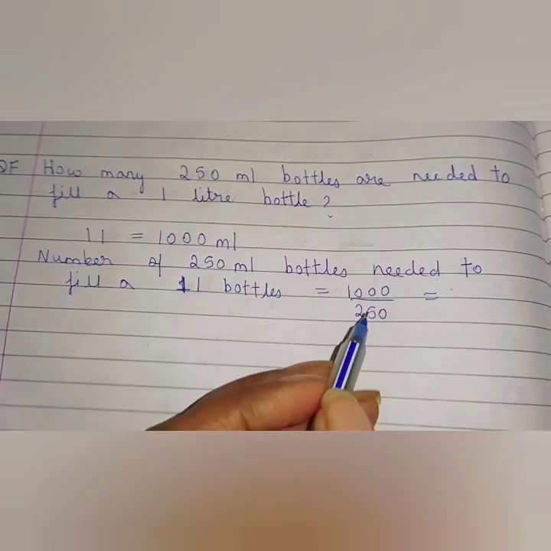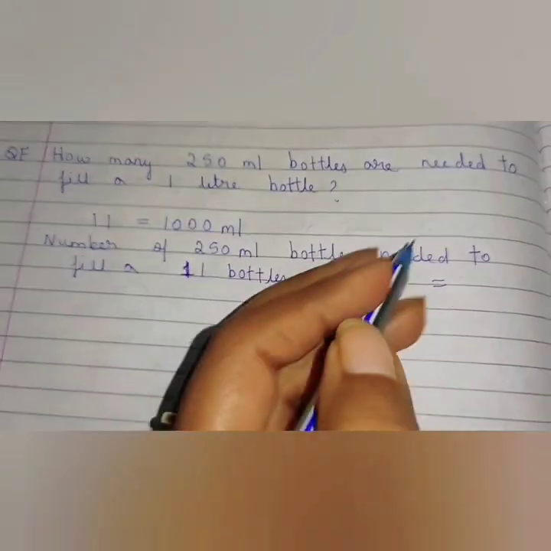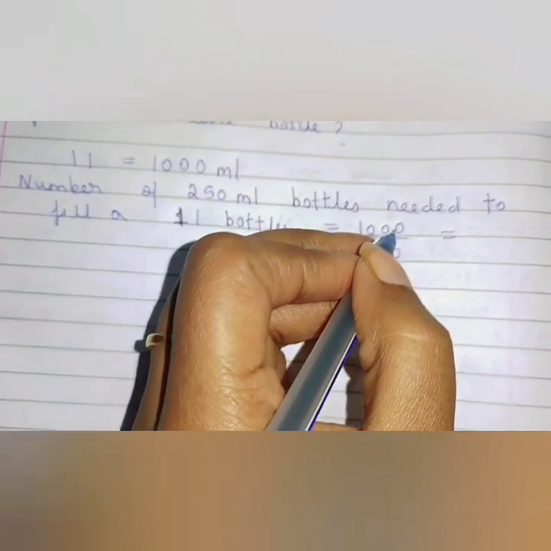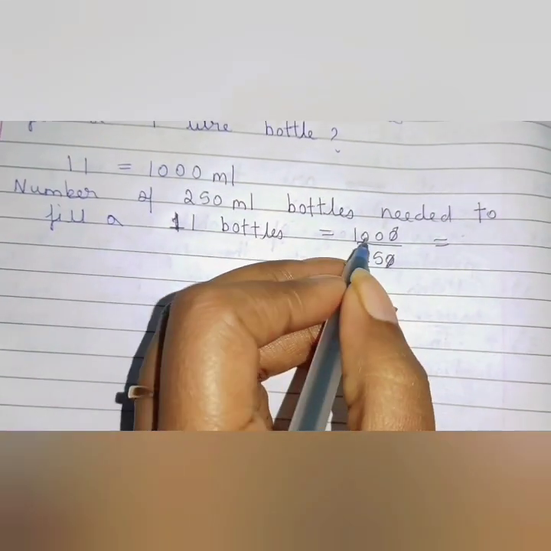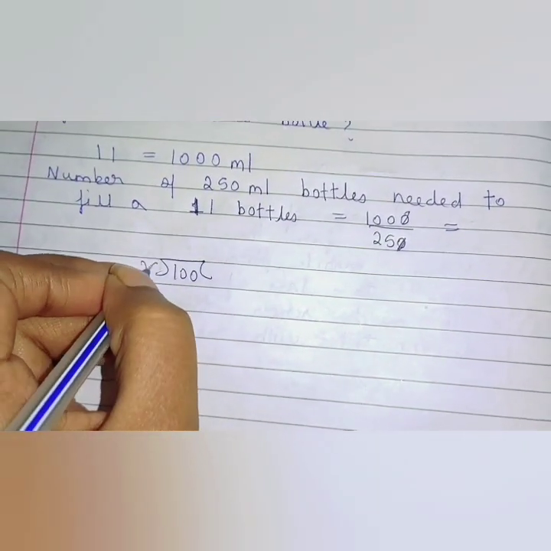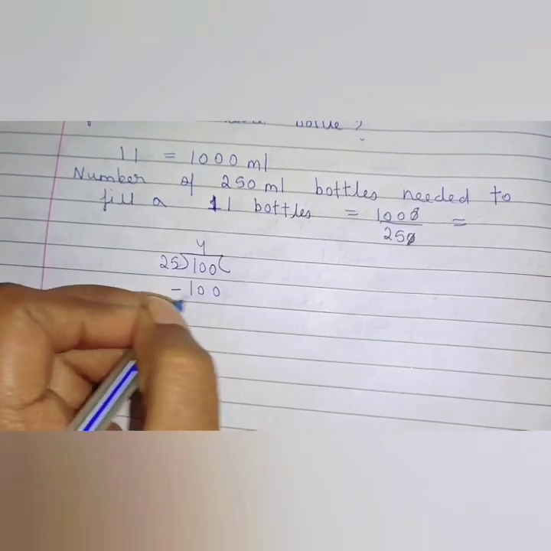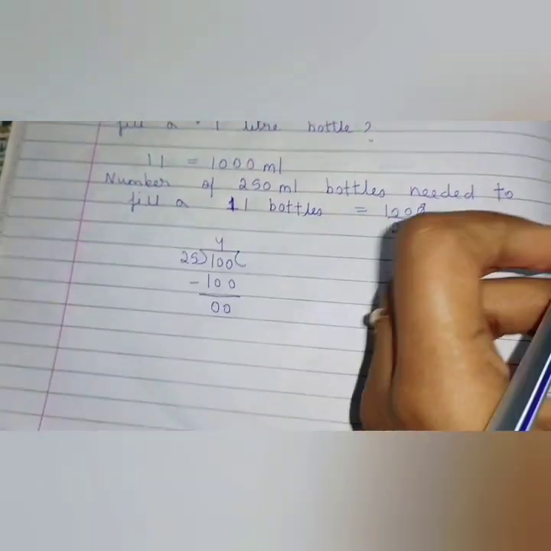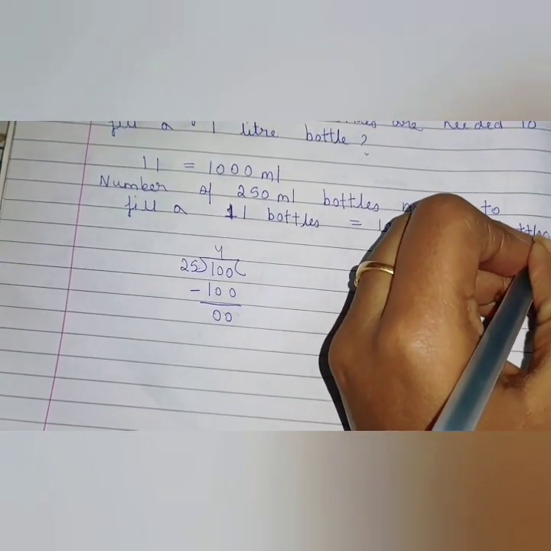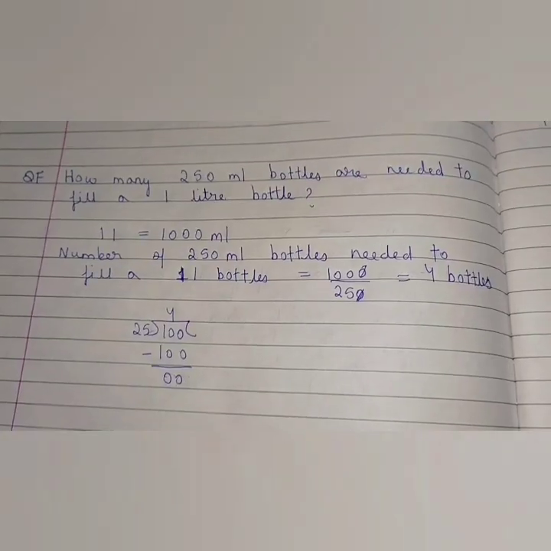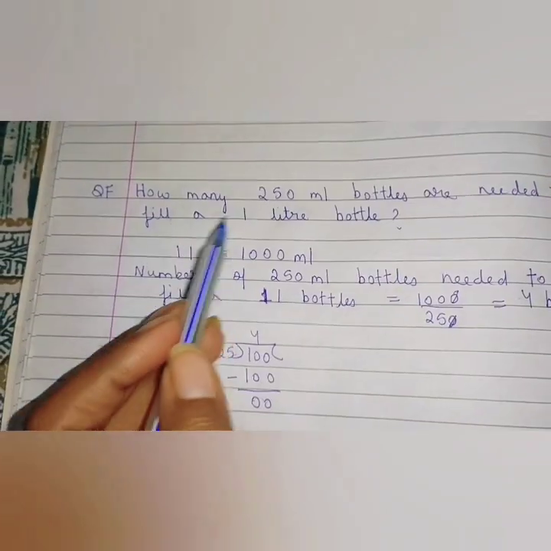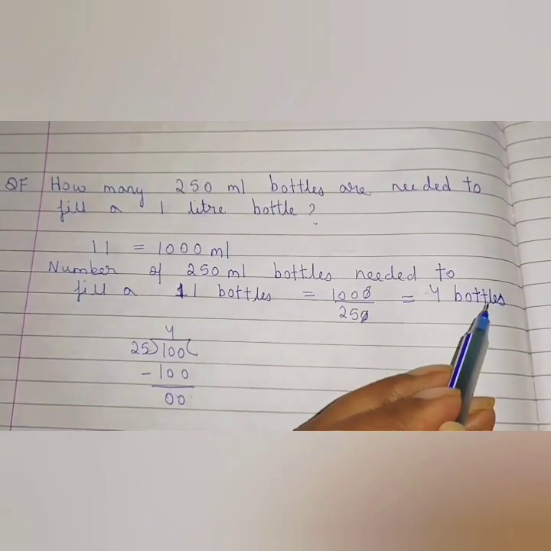Students, now we will divide 1000 by 250. Students, first of all we will cut 0, 0. So now this is 100 divided by 25. Okay. So 100 divided by 25. 25 fours are 100. 100 minus 100, 0. Students, so answer is 4. That means 4 bottles. That means 4 bottles of 250 ml are needed to fill a 1 liter bottle. So students, 4 bottles, this is your answer.